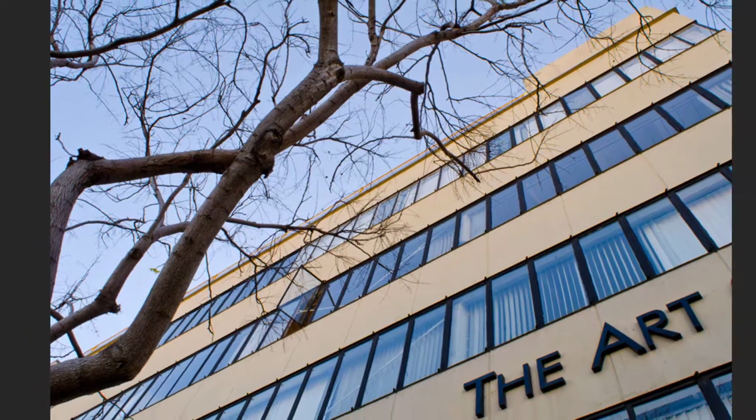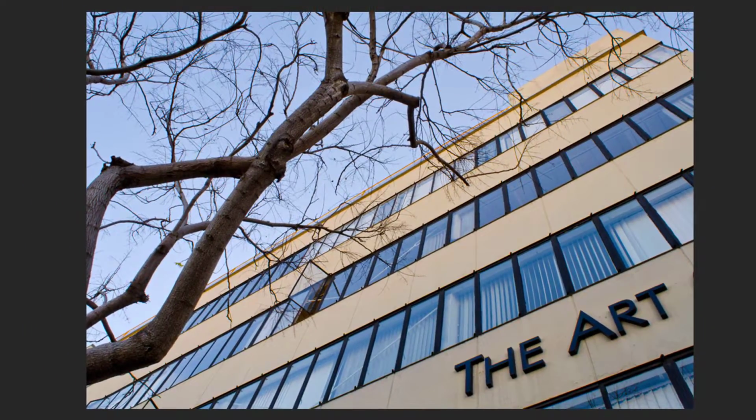I'm guessing this must be from the Art Institute. It's a nice use of angles and leading lines. An interesting contrast between the organic shapes of the tree and the really graphic, hard-edged, almost draftsman-like lines of the building itself. I think this is a nice shot for that.